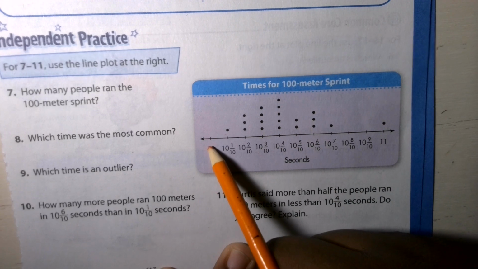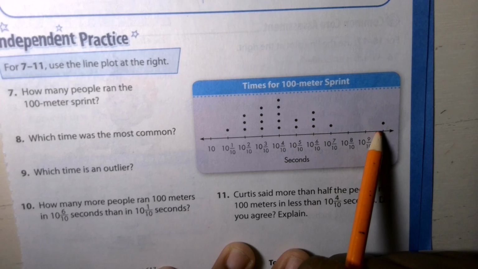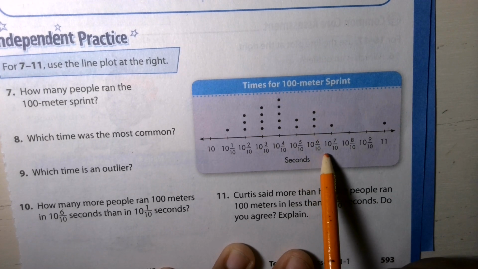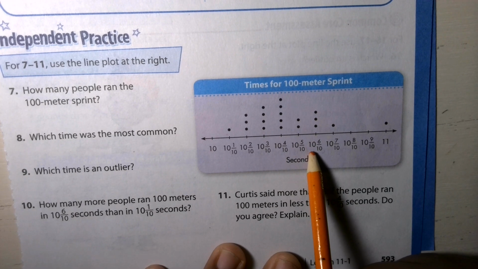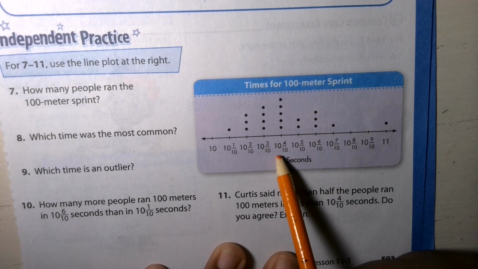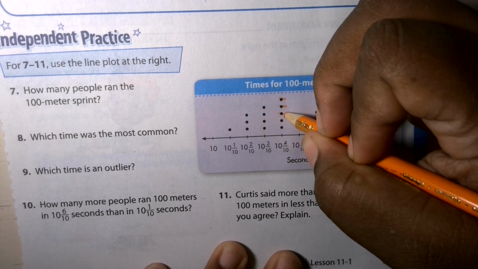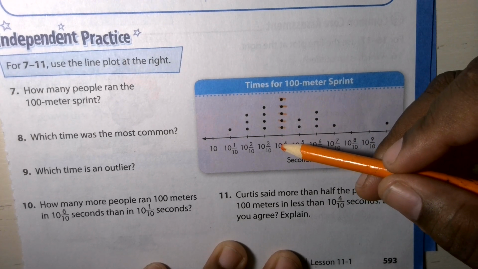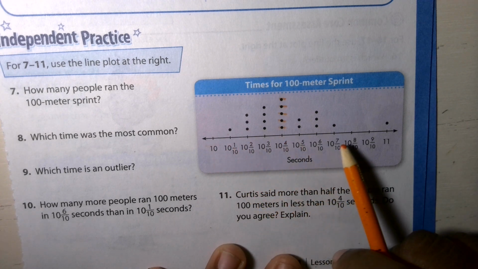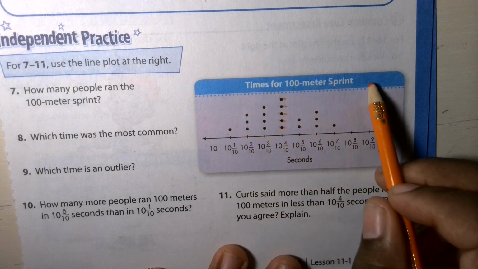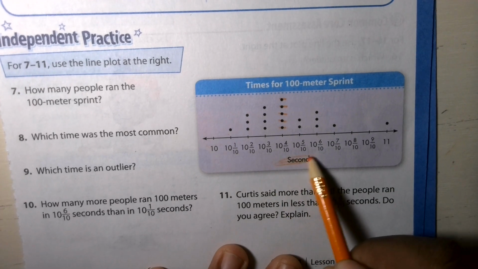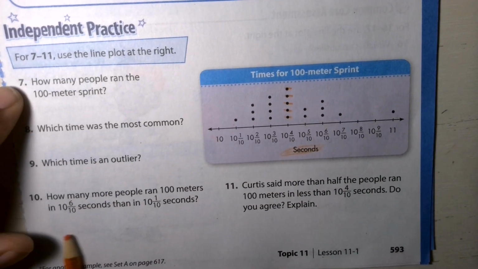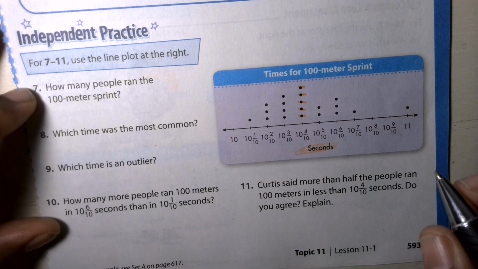Nobody finished it in 10 seconds. Somebody finished it in 11 seconds. Somebody finished in 10 and 7/10 of a second. 3 people finished in 10 and 6/10 of a second. 5 people. 1, 2, 3, 4, 5. Yes, 5 people finished in 10 and 4/10 of a second. And so, reading the plot, you know what it's for, you know what it represents, you know how it's measured. It's being measured in seconds. So how many people ran the 100-meter sprint? Oh, we just counted this up. It was 20.